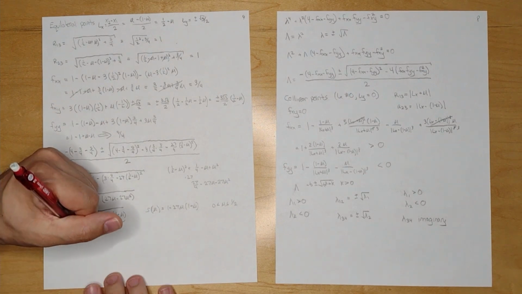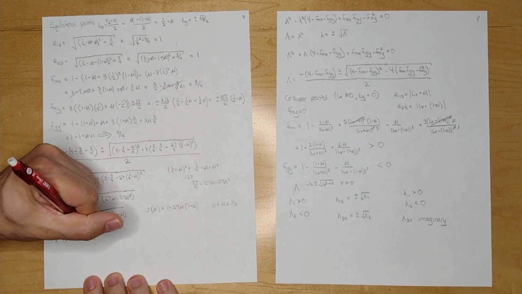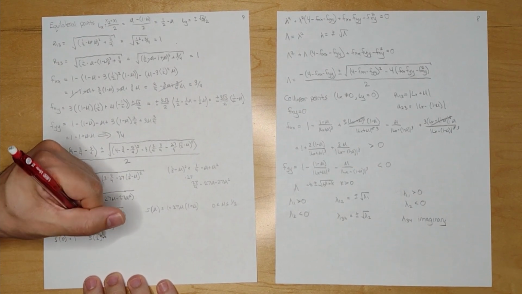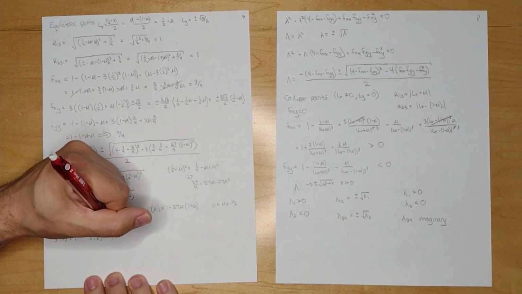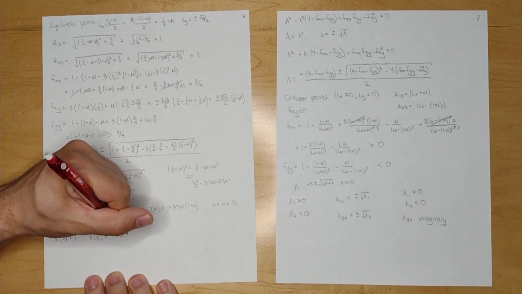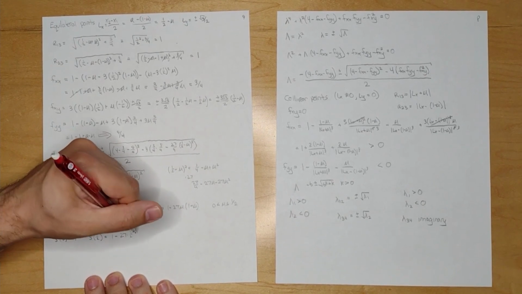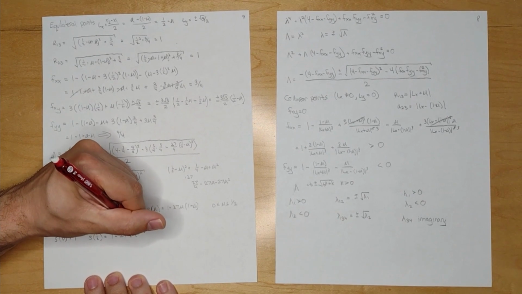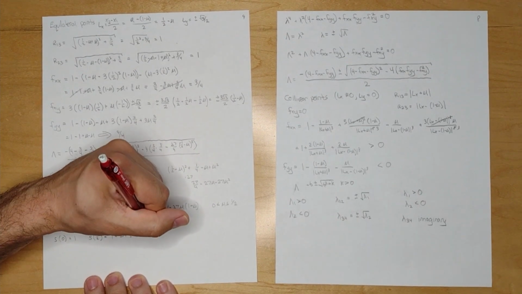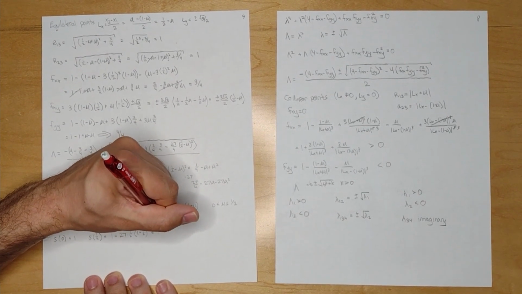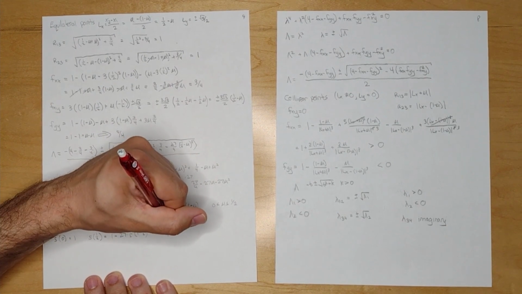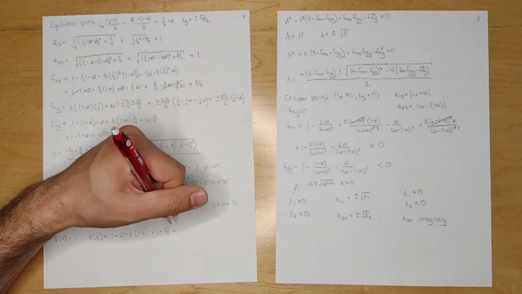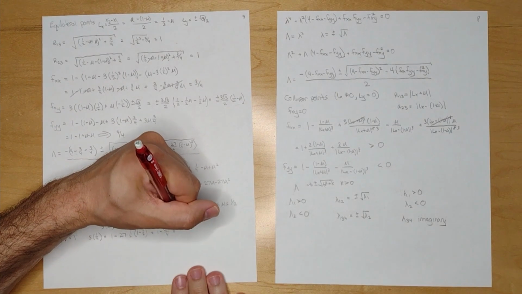Let's take a look at what s looks like when mu is 1/2. 1 minus 27 times 1/2 times 1 minus 1/2. So that's going to be a quarter. So it's going to be equal to 1 minus 27/4. So that's going to be very negative, right? That's going to be negative 23/4.